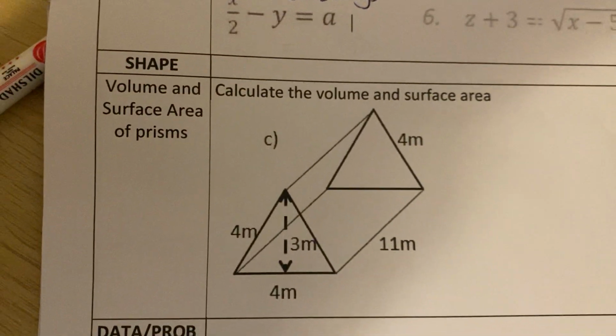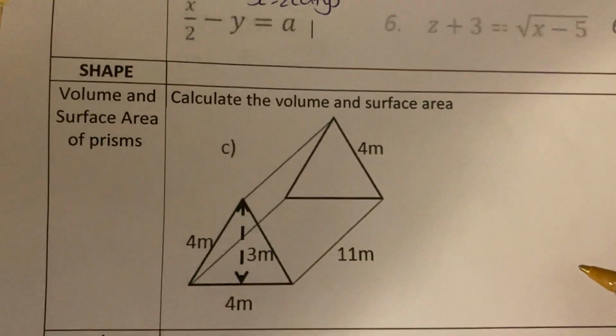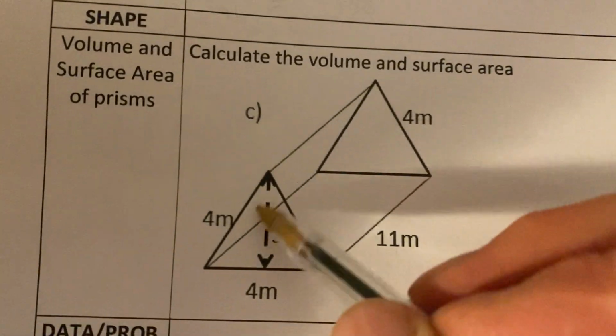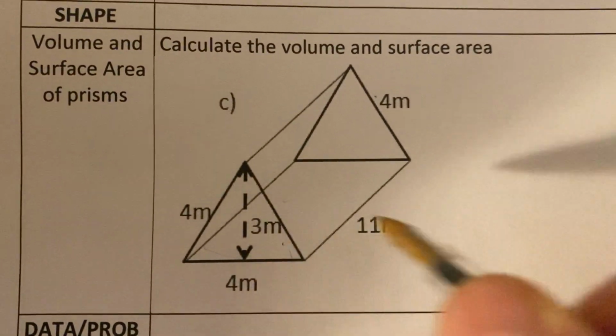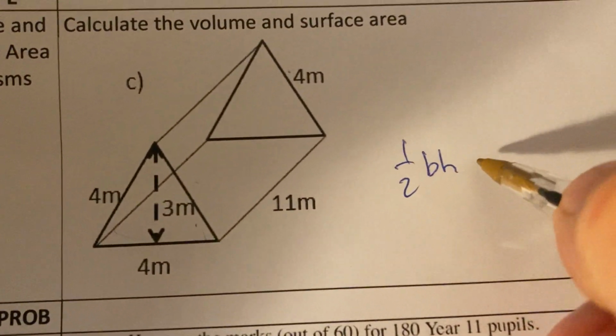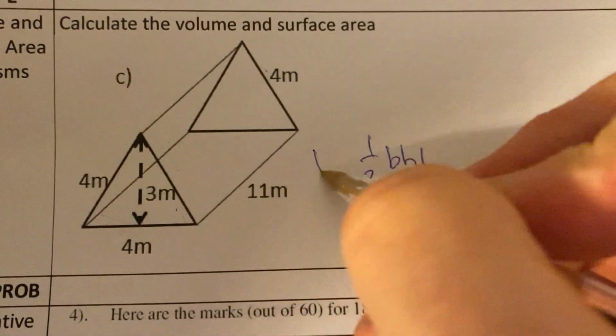Okay, now let's just go to this one here. It says here, calculate the volume and surface area. Well, the volume is going to be, it's a prism, so it's a triangle times depth. We know the area of a triangle is half base times height. And then we're going to times it by its length. So this is the volume.